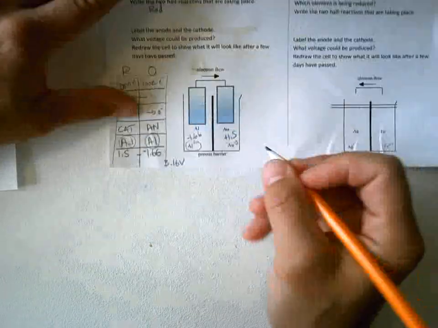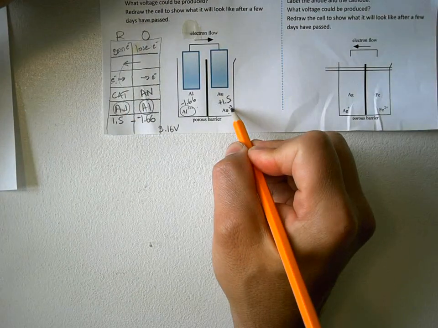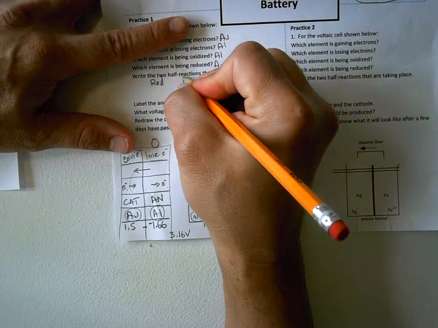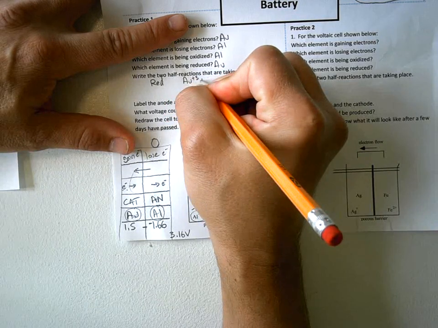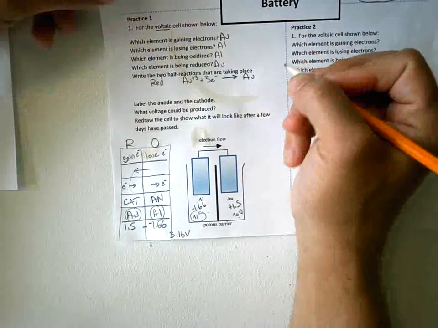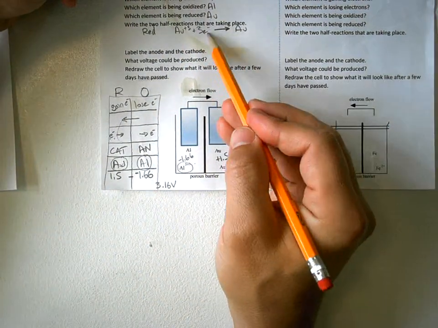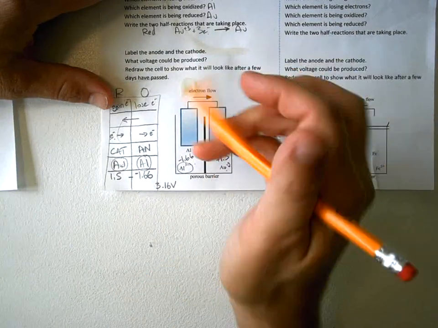So how many electrons would go with a +3? 3 of them. So this would actually be Au3+ plus 3 electrons turning into Au. Remember, when we're being reduced, the electrons are always on the left side, which would have to go with that positive charge to balance things out here.